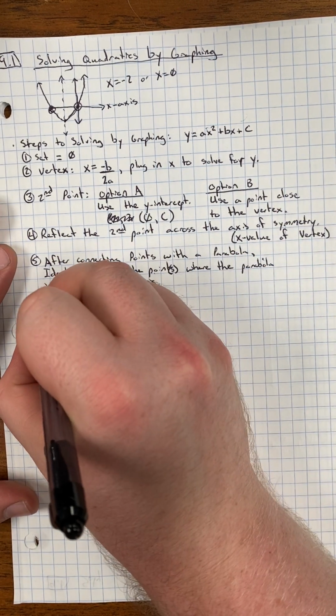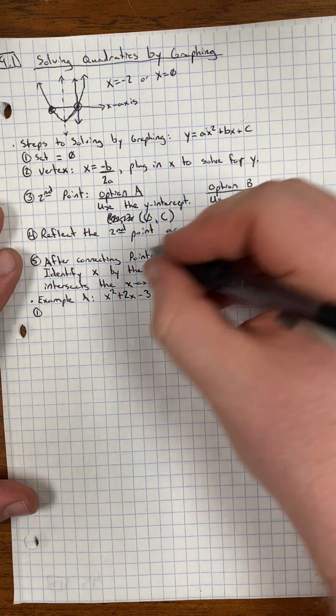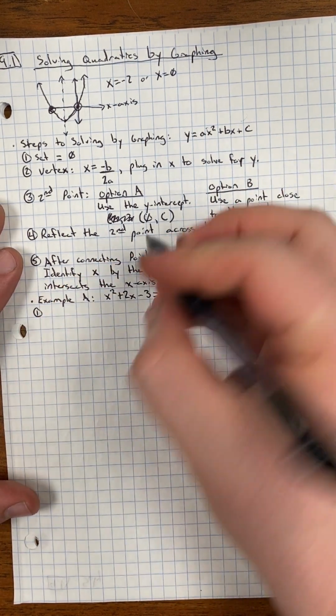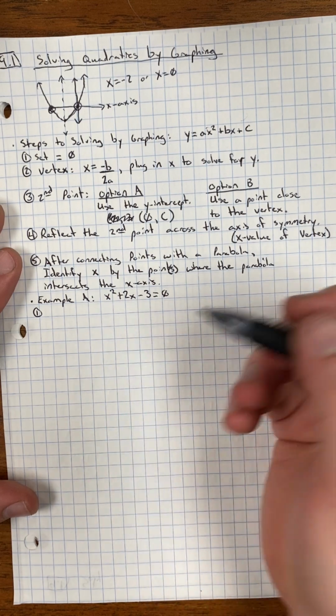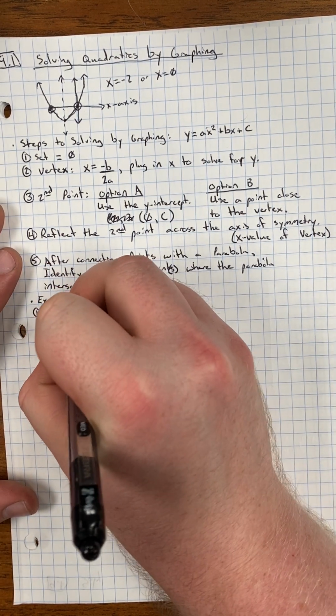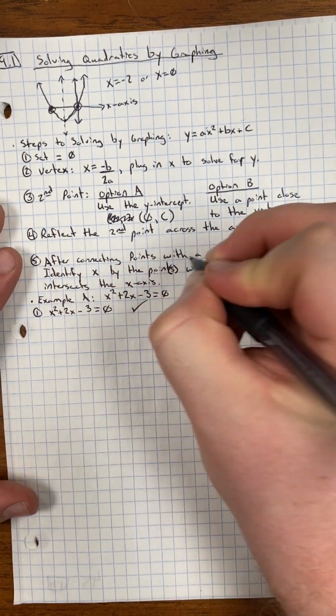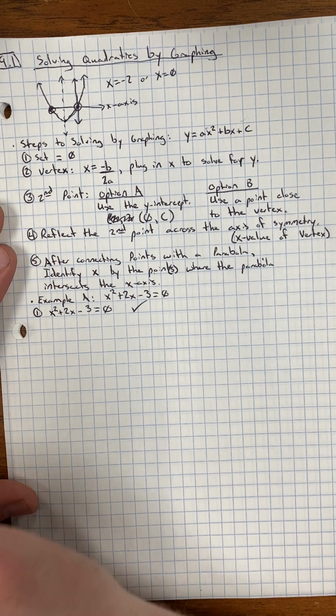Step number 1. I've got to set it equal to 0. And what we can say for this one is, guess what? It's already done. So I'm just going to rewrite it. x squared plus 2x minus 3 equals 0. Done. It's done with step 1. Okay, step 2.